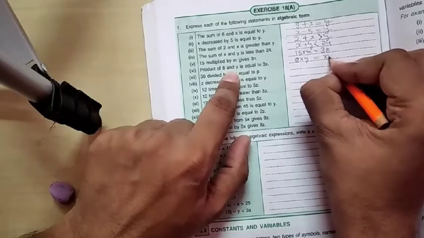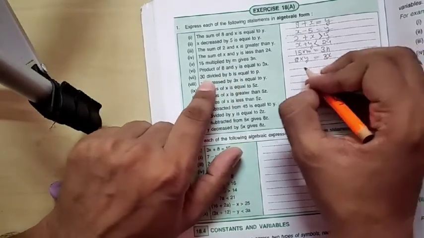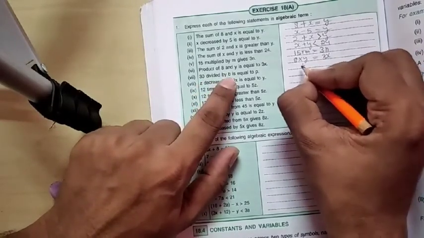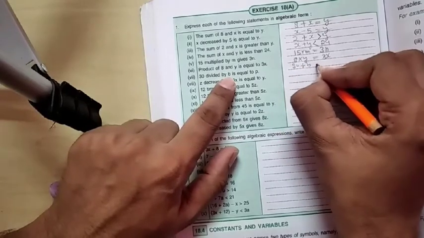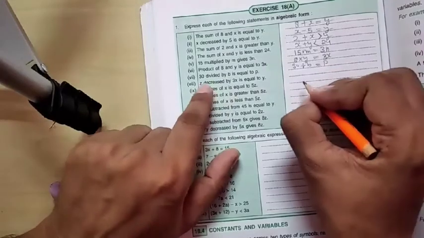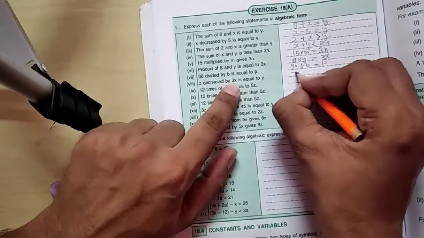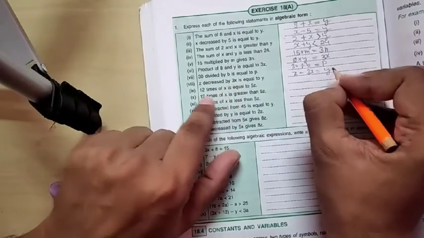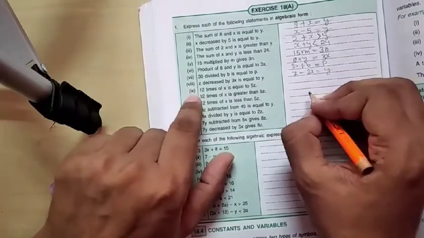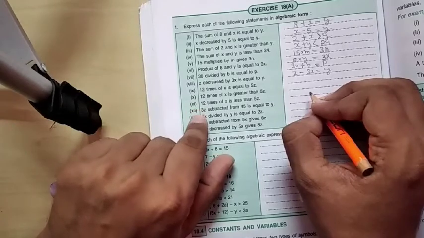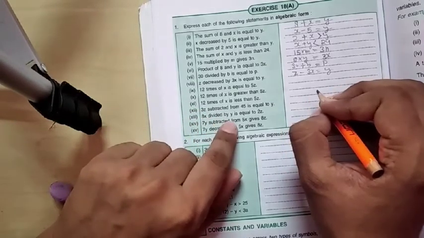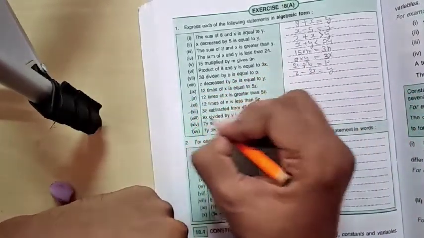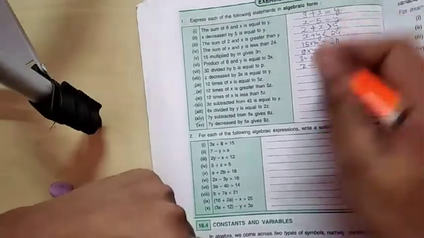Okay, now one more, 7th, division. 30 divided by b, this is the sign of division. Then 30 divided by b is equal to p. Z decreased by 3x. Z decreased by, decreased means subtraction, by 3x is equal to y. Okay, and 9th, 10th and 11th you will do on your own, and the rest of the questions are exactly the same. Got it? These questions you will do on your own in the book.